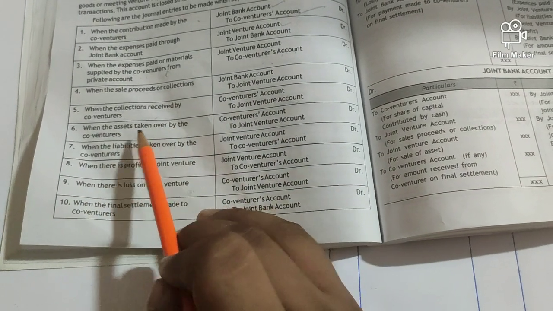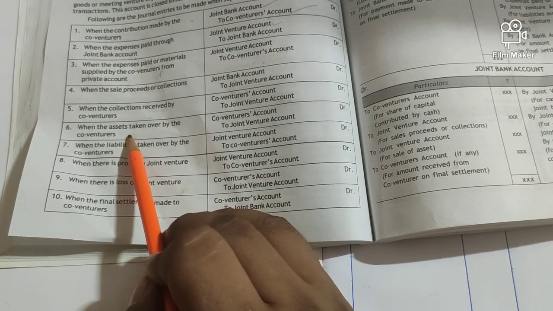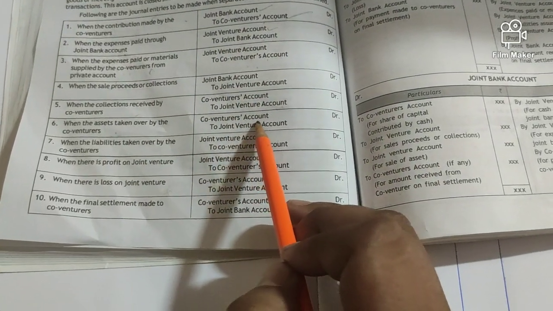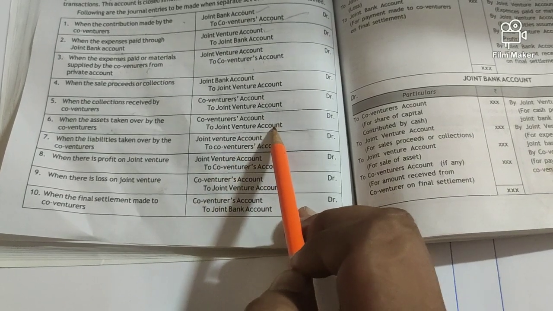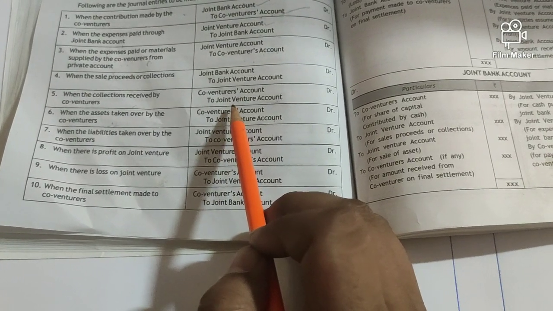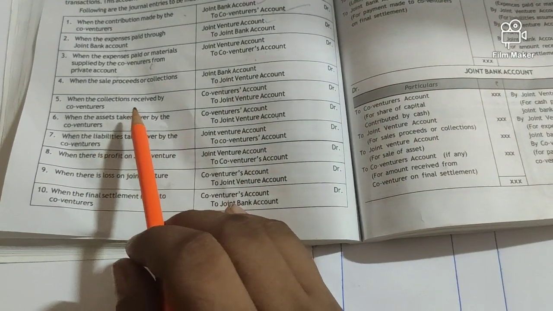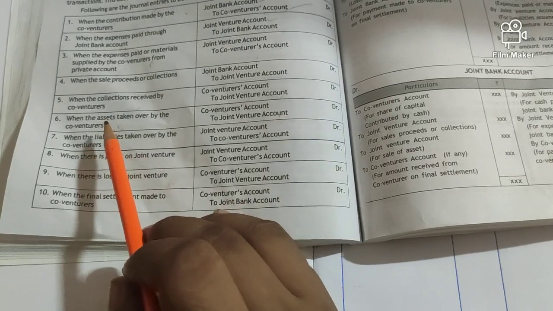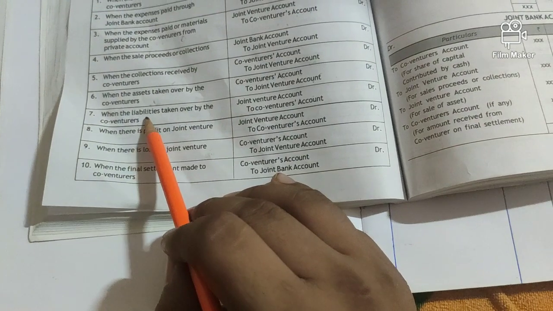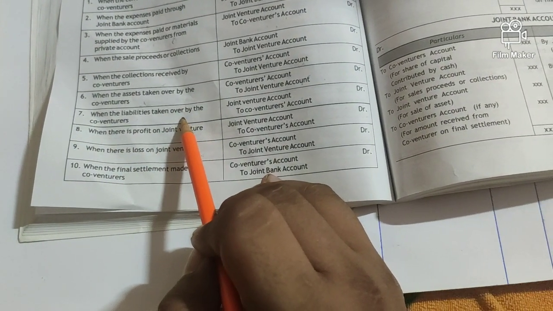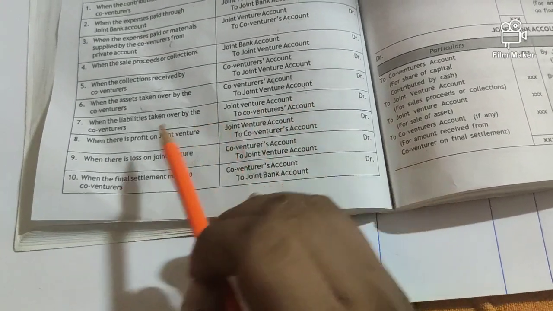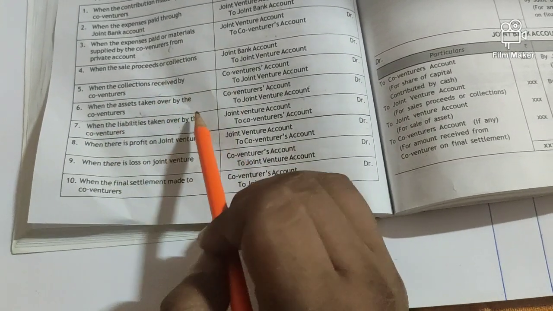Next, when assets in the venture firm are taken over by the co-ventures, then the entry will be co-ventures account debit to joint venture account. So who are the co-ventures? The names will be given in the problem. Example, P and Q are running a business. If P took any asset, like machinery, then P's account debit to joint venture account. This is how the entry will come. And next one is when a liability is taken over by the co-ventures, the opposite side: joint venture account to co-ventures account.